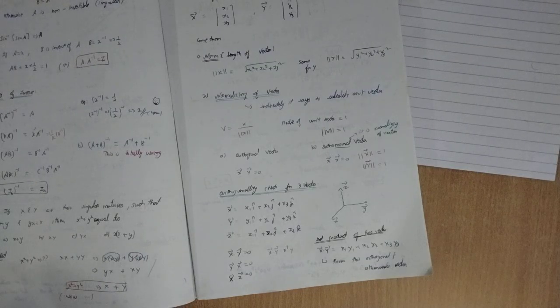People might be confused about the difference between orthogonal and orthonormal, so let me explain.